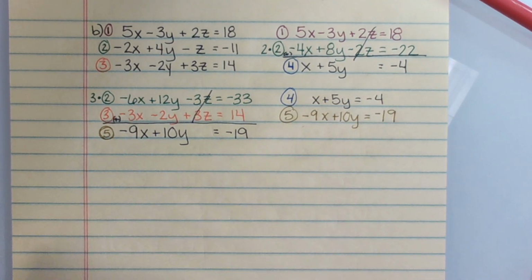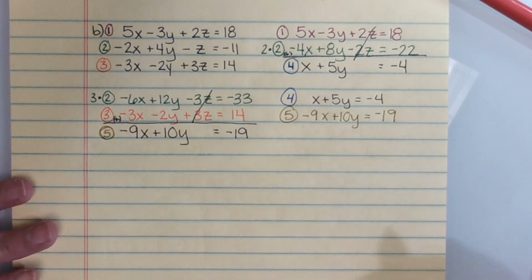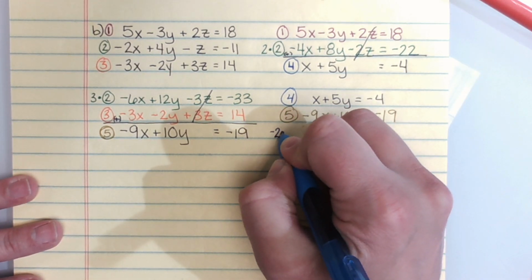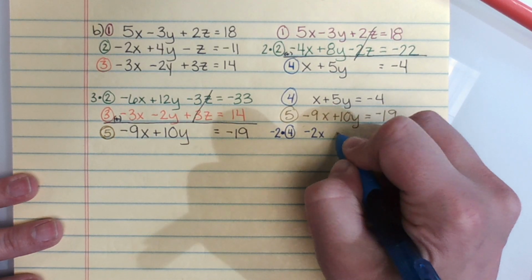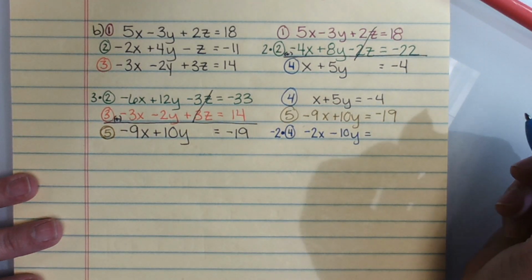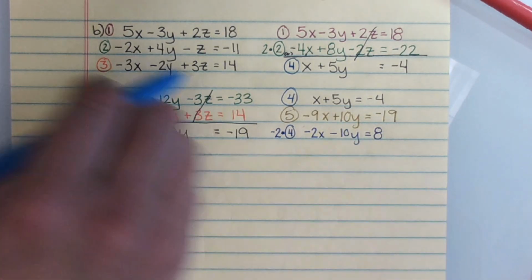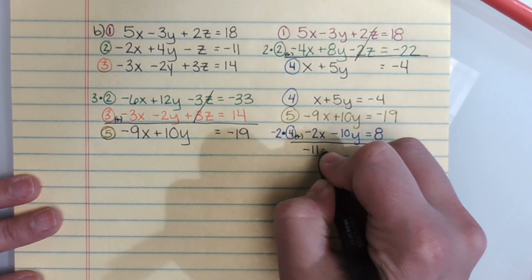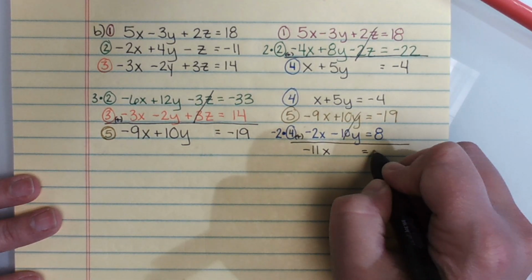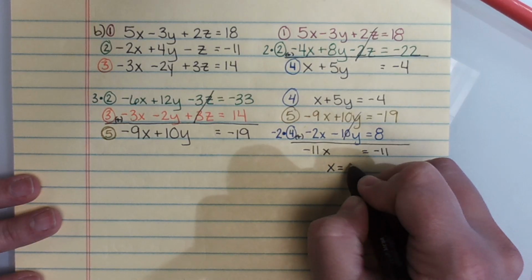How do I get a variable to eliminate within those two? Top one by 2, negative 2, or the top one by 9, depending on which variable you're trying to eliminate. We said 2 first, so I'm going to do that, but make sure you make it negative. So I get negative 2x minus 10y equals positive 8. And now I can add. Negative 11x cancels, equals negative 11. X is 1.